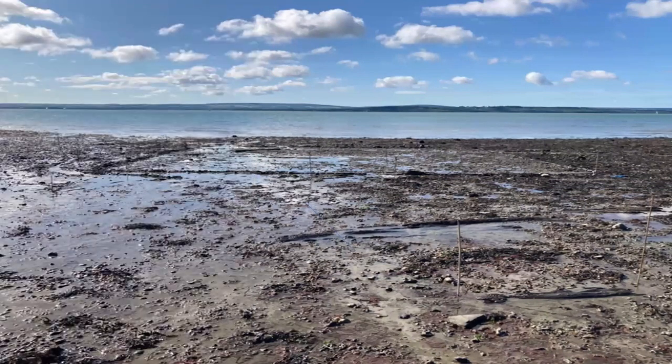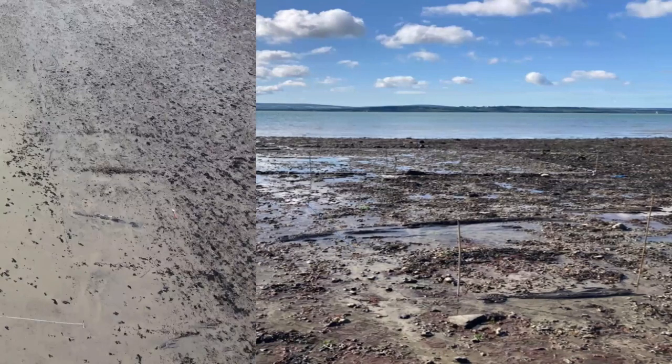And what you can see here is the top of the beach looking down again. You can see some of the lines of timbers in the foreground, and this is an aerial shot.